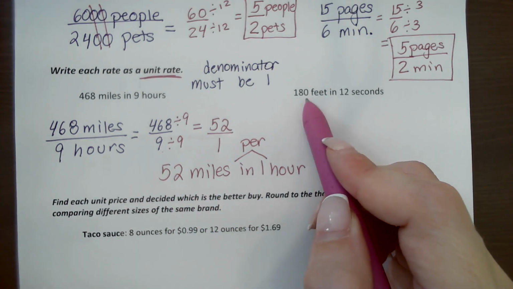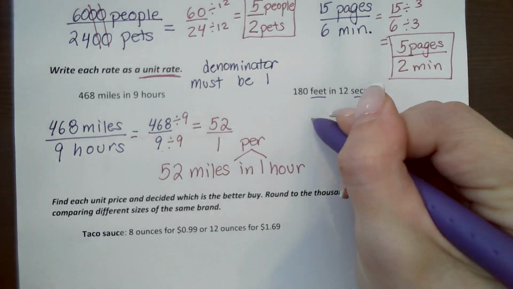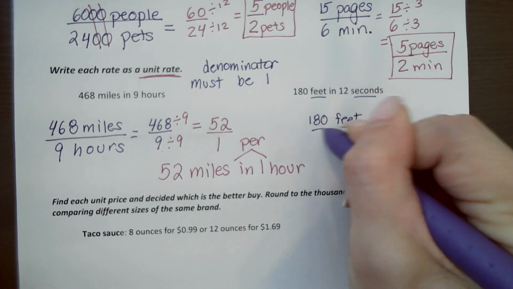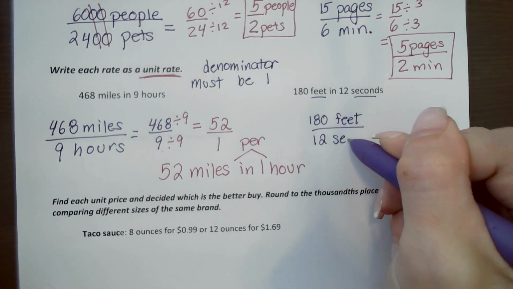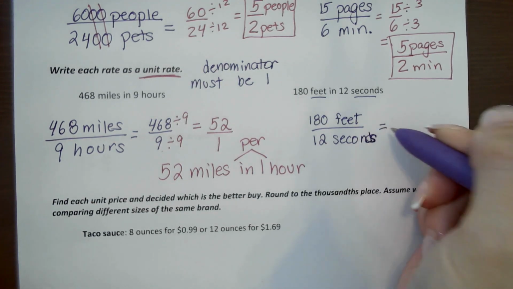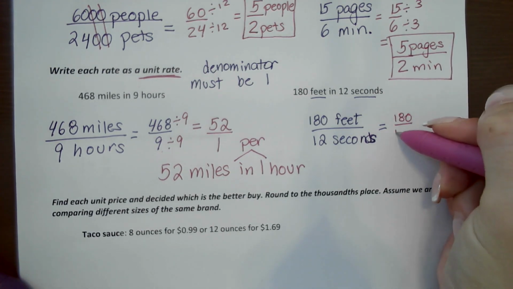Now, the next one is 180 feet in 12 seconds. So first I'm going to set it up with my units. So 180 feet in 12 seconds. Now, my fraction, my ratio is 180 over 12.